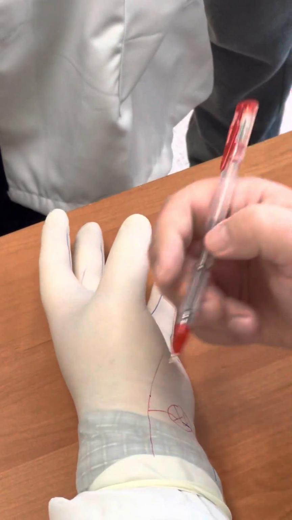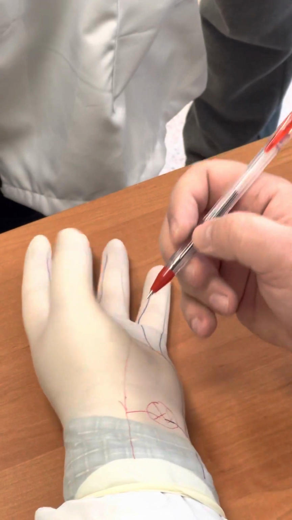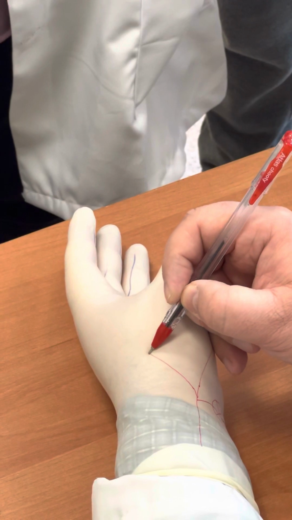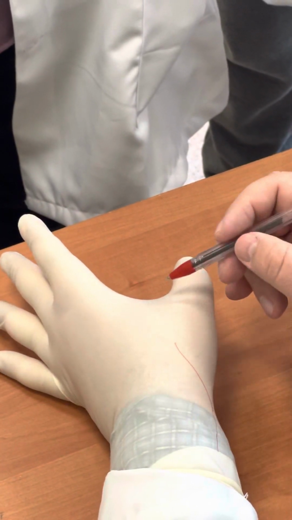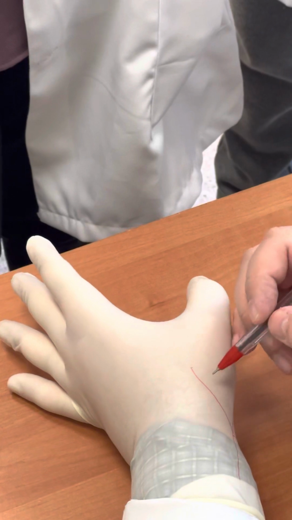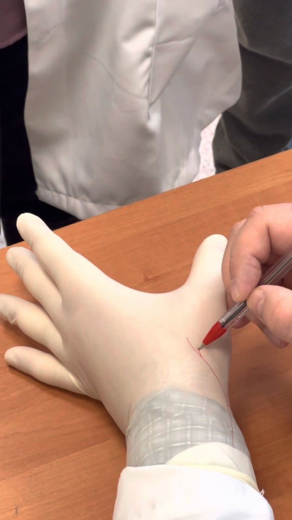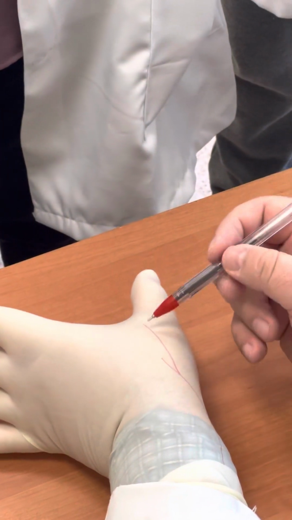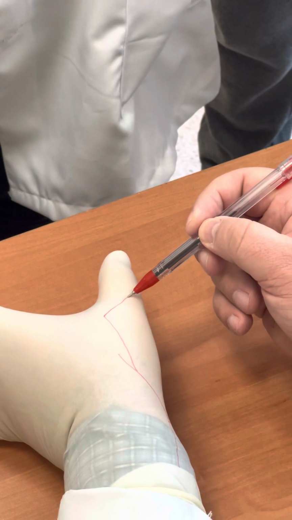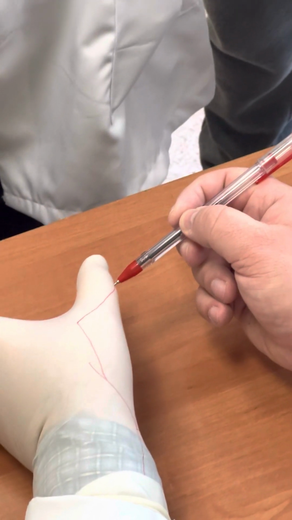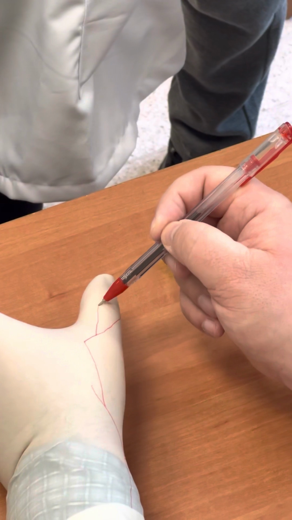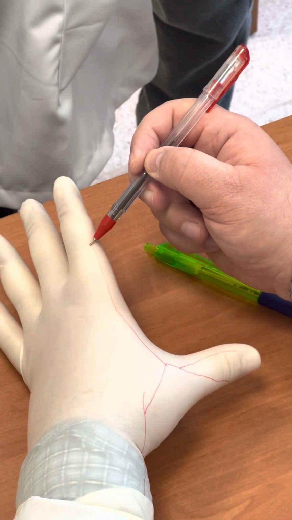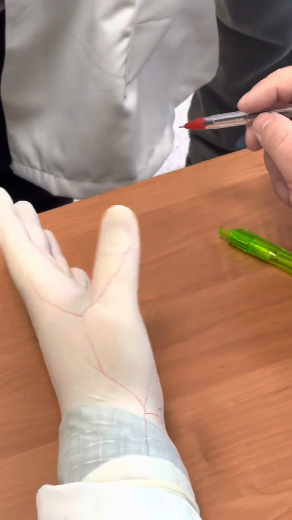Then the radial artery gives the superficial branch and then goes to the dorsal surface, and here it gives the first metacarpal dorsal artery, arteria metacarpea dorsalis prima. And this first metacarpal artery subdivides into three, arteria digitalis dorsalis, and they supply both sides of the thumb and the radial side of the index finger.